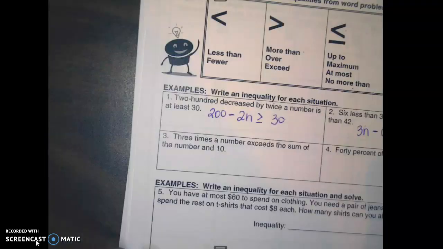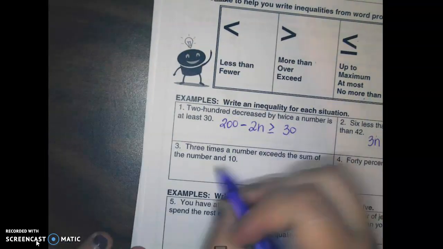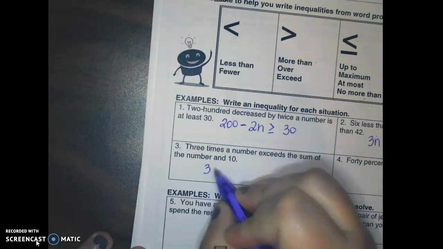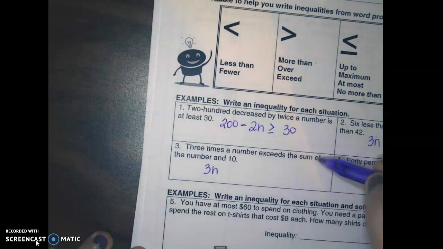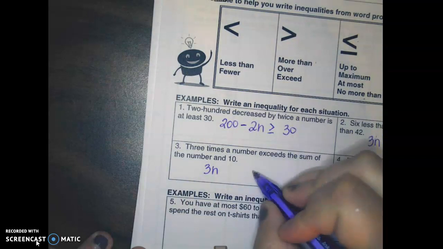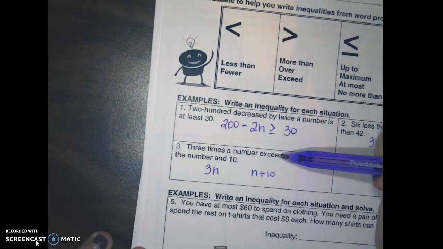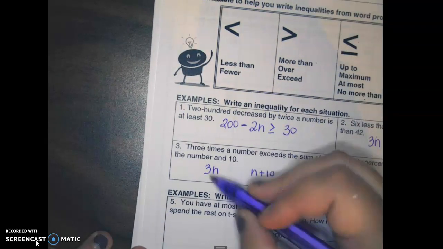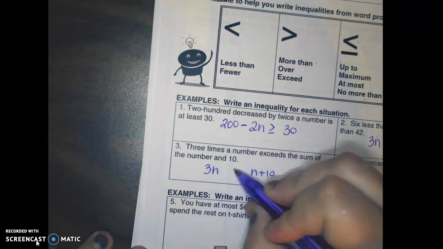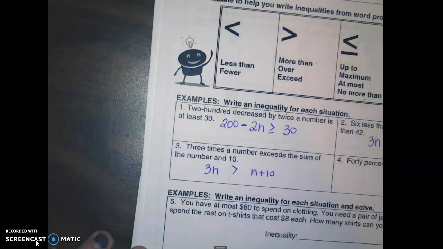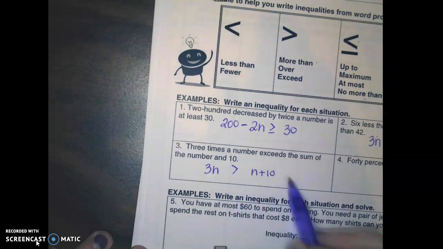Alright, let's look at number 3. 3 times a number exceeds the sum of a number and 10. Exceeds. It's going to be my greater than. So this 3n is going to exceed, it's going to be greater than, it's going to be bigger than that number plus 10.